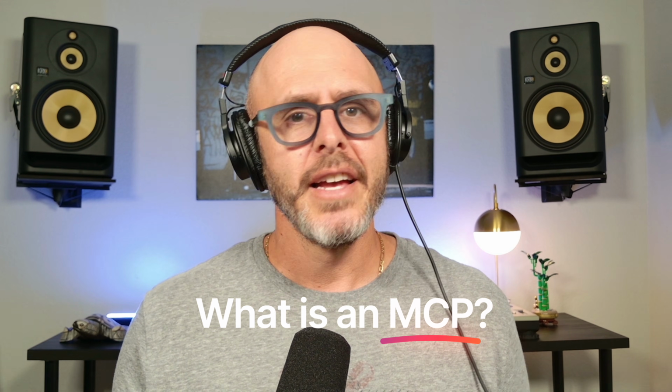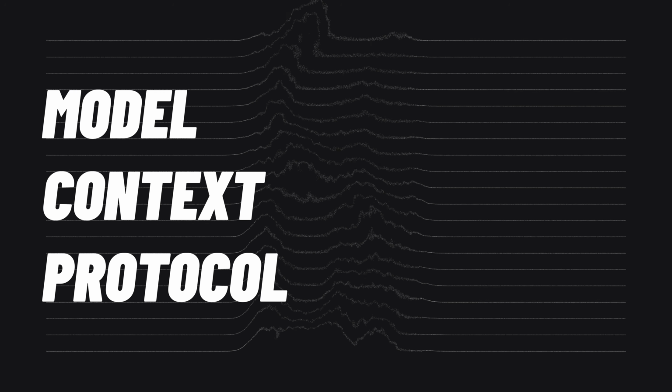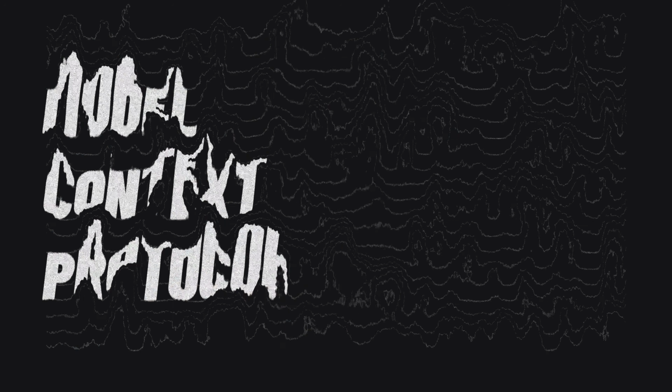Now, let's jump in. Let's talk about what an MCP is. MCP stands for Model Context Protocol. And it's basically giving AI models the ability to use real tools in a safe and structured way. Think of it like this. Normally, a model just predicts text. It can talk, but it can't actually do anything.